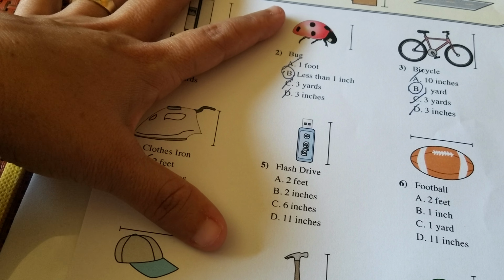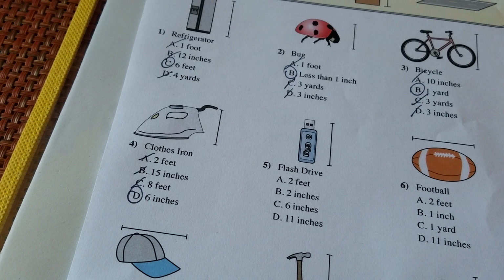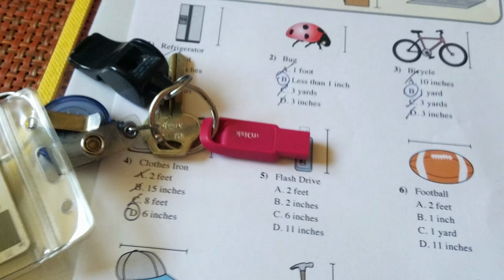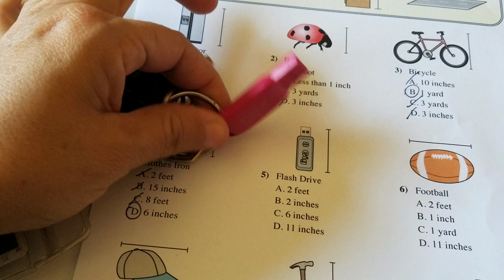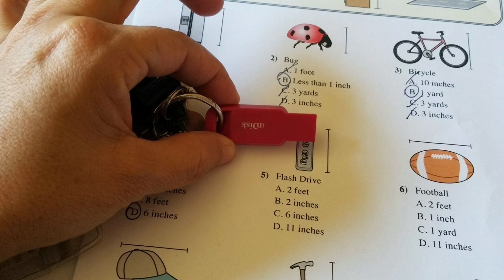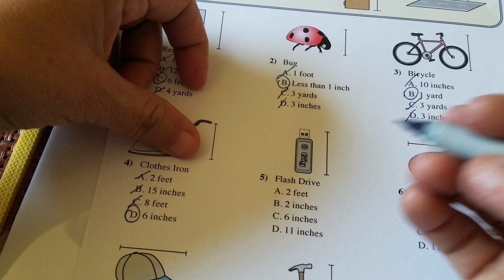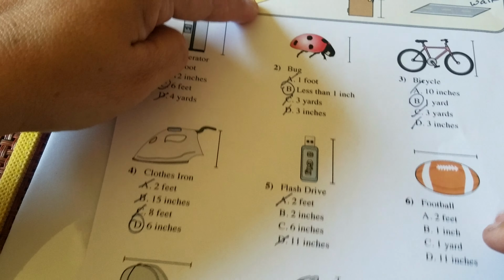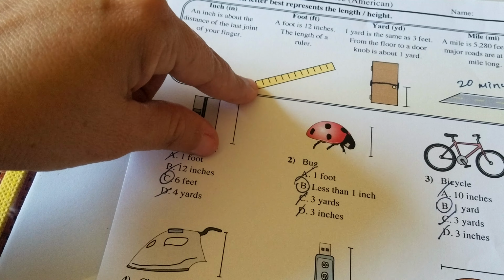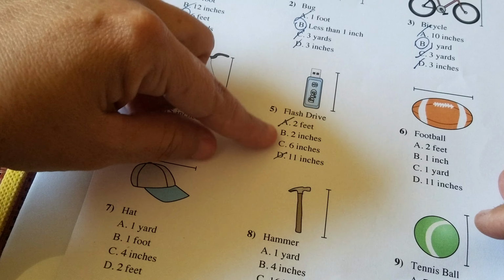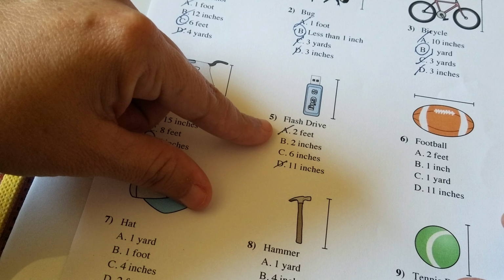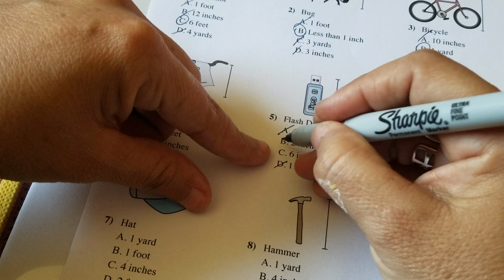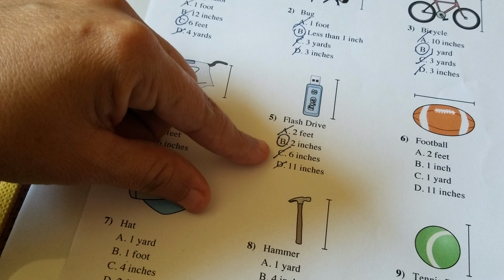Now, if you look at the flash drive, and I have a flash drive. Let me see if I can show you my flash drive. This is my flash drive. And you look at the flash drive, I can use a paper clip with this. So that means it's not 11 inches. It cannot be 2 feet because this is a foot, right here, this is a foot, right? 2 of these, I cannot use that one. So it has to be 2 inches, not 6.